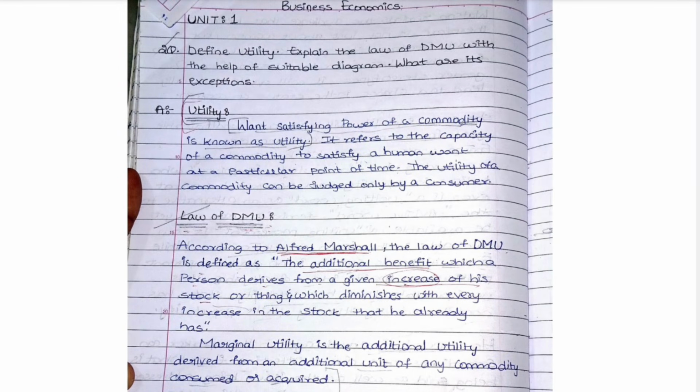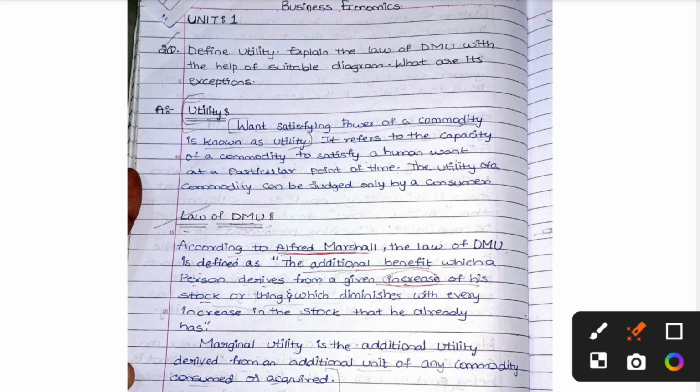The next important question from unit number 1 is law of diminishing marginal utility. Define utility and what is the law of DMU. So compulsory, out of these 2 questions, 1 question we can expect in part B. So what is utility? This point you need to write in your examination. Want satisfying power of a commodity is known as utility. When you are getting so much satisfaction from that product, that satisfaction level is known as utility. This sentence compulsory you need to include in your answer.